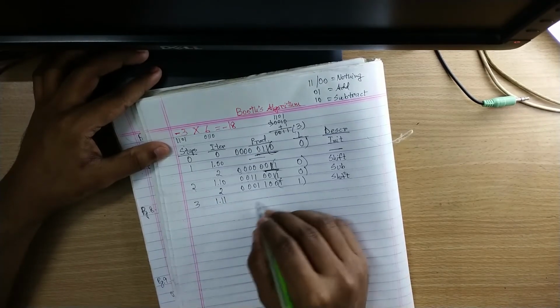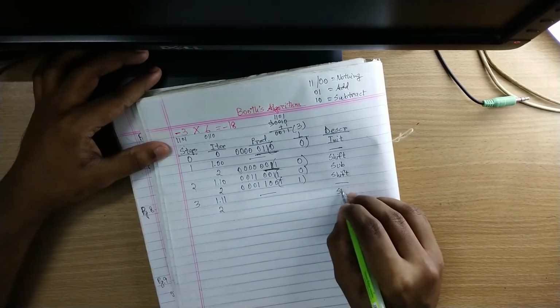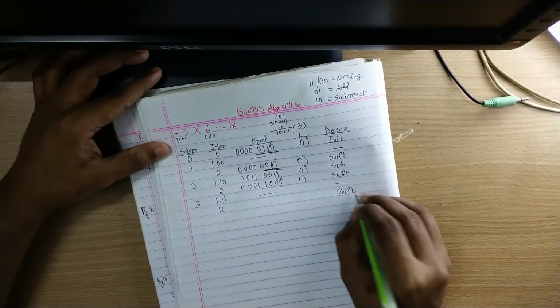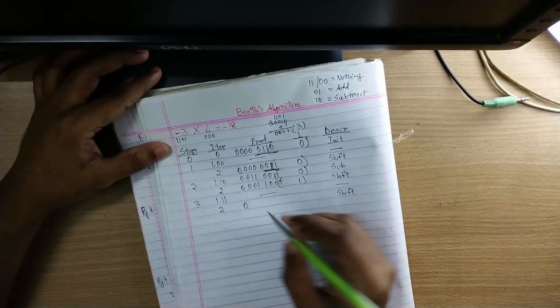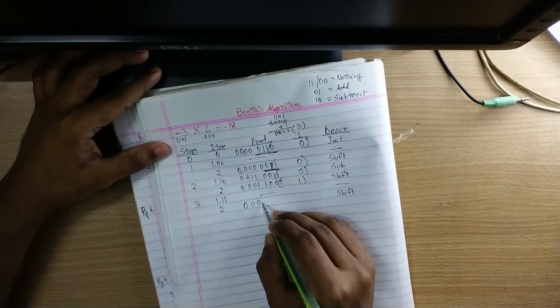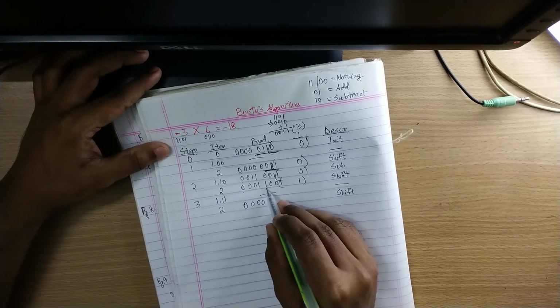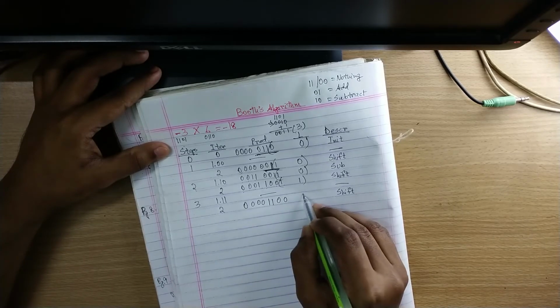Then you shift the values to the right, so keep this one here, this one comes down, and 0 0 0 1, and 1 0 0 1.